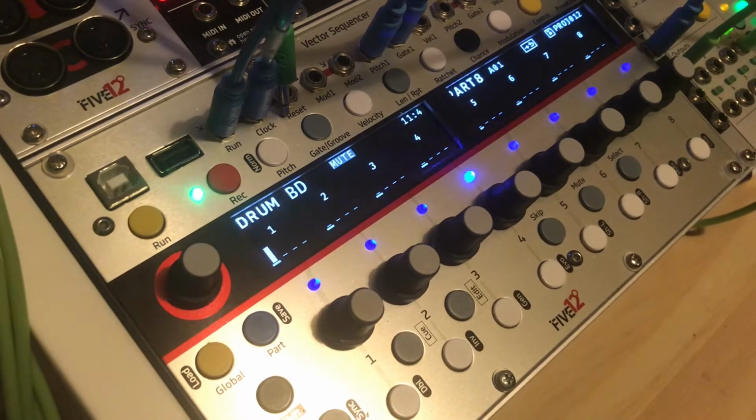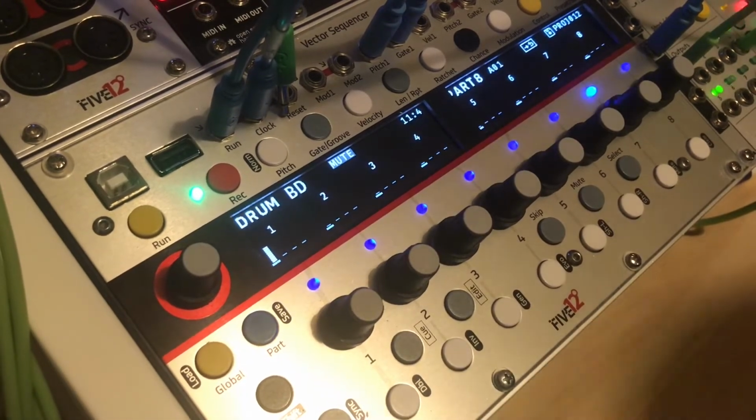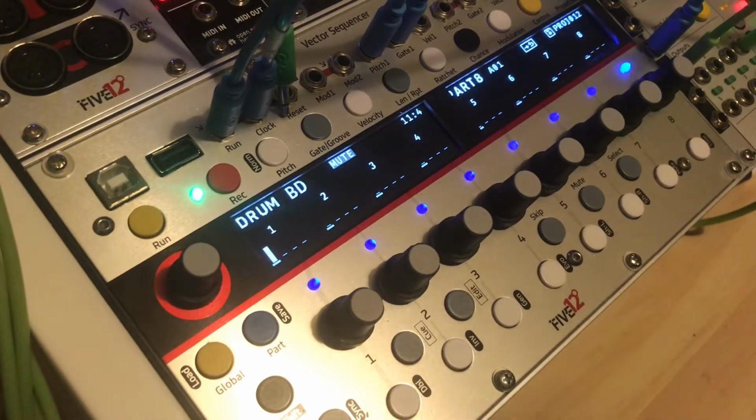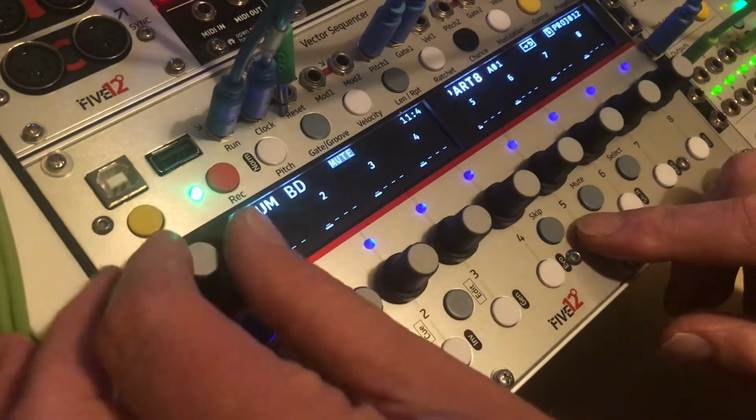That's actually my Squid sample playing a kick that I programmed on my BIA, Seemlessly Iteratus Alter. God, I hate saying that. And I want one of these.